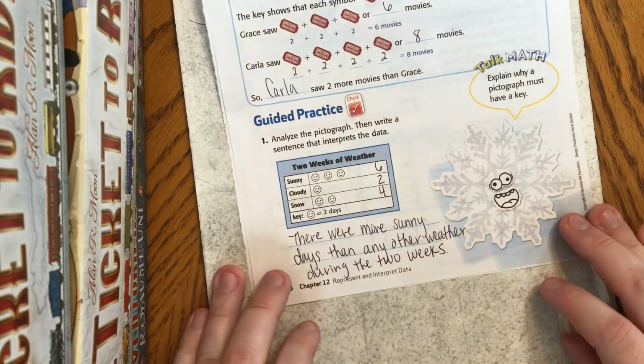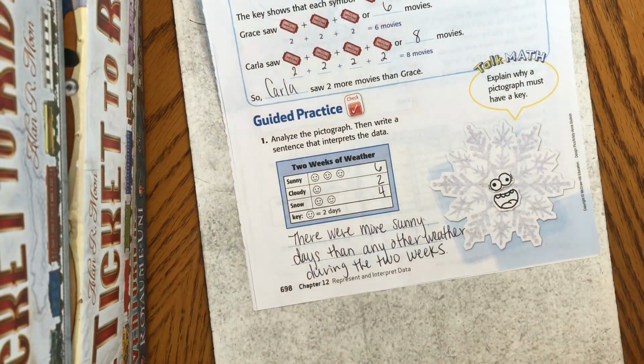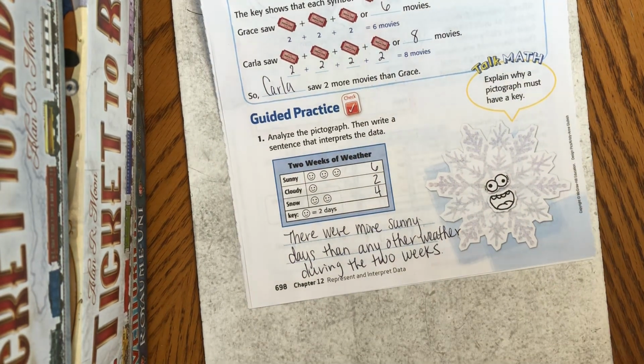Okay, so you could maybe write that there were 2 times as many snowy days as cloudy days, but whatever you write, just make sure it's a good sentence, with a capital letter and punctuation.